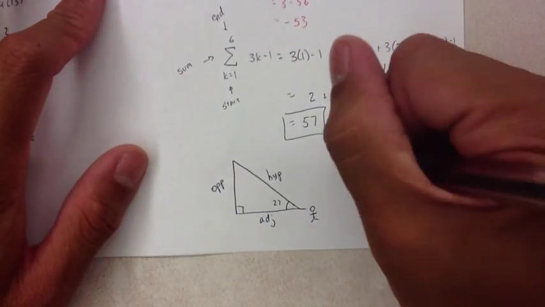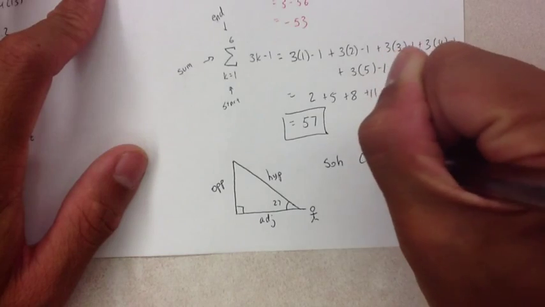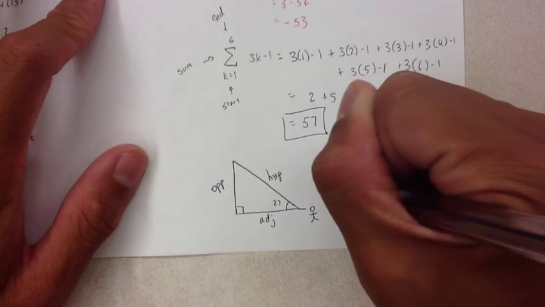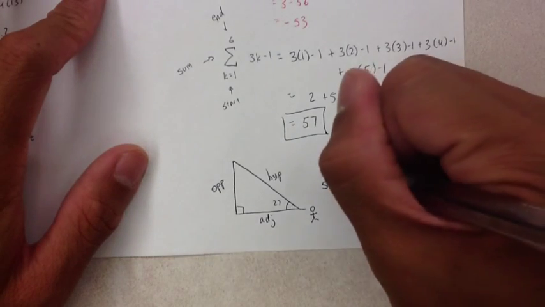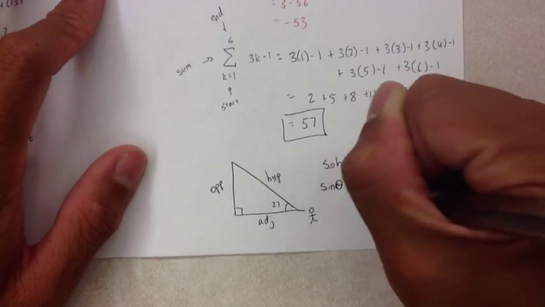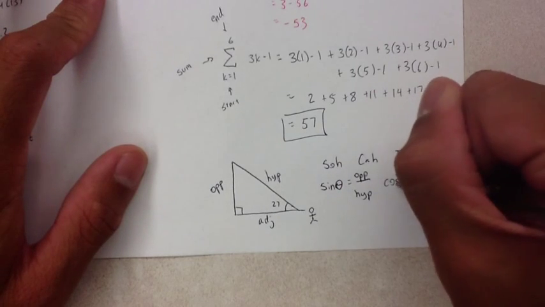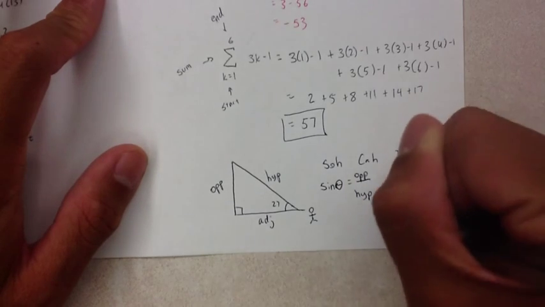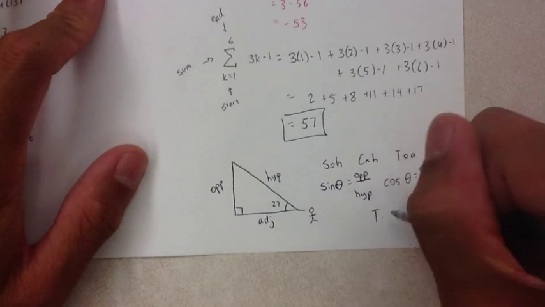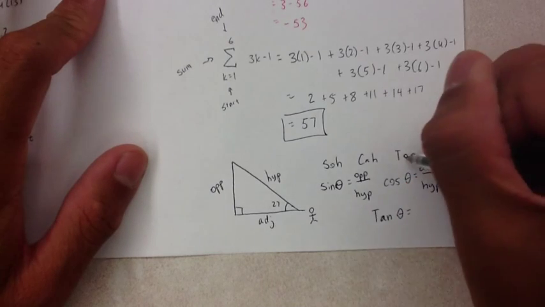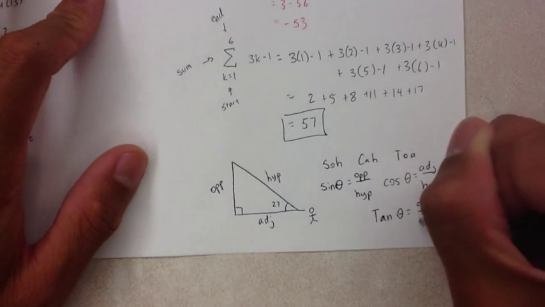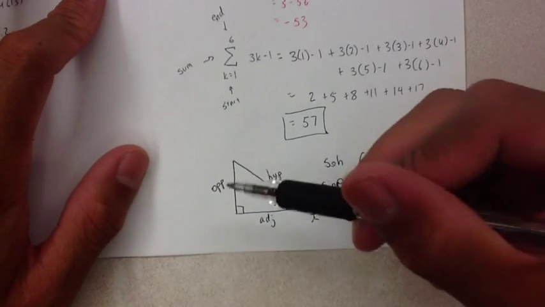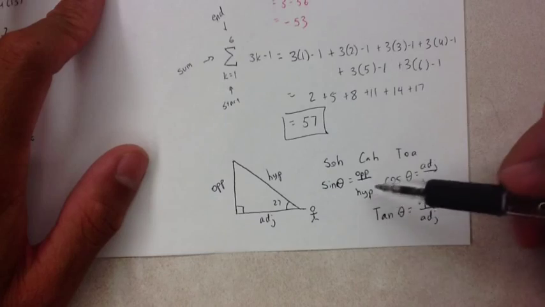And you just need to remember SOH CAH TOA, where S, the sine of theta, or 27, is the opposite over the hypotenuse. CAH is the cosine of theta, which is the adjacent over the hypotenuse. And TOA would be the tangent, which is opposite over adjacent. And using these, as long as you know what ratios there are, if I give you an angle and I give you a side, you just need to solve for one of these.